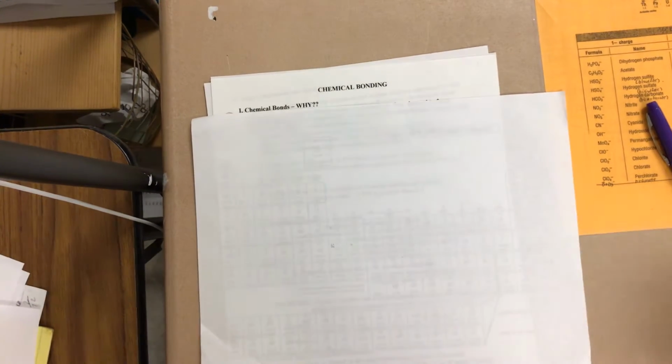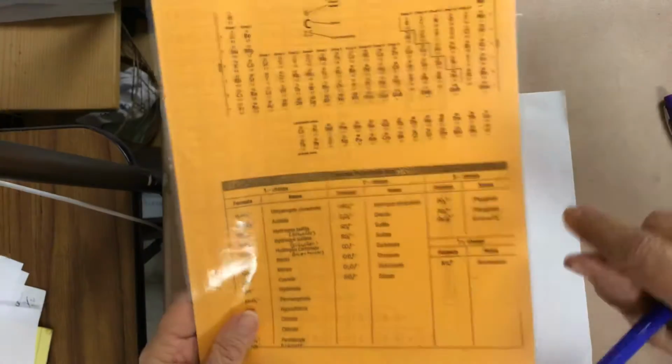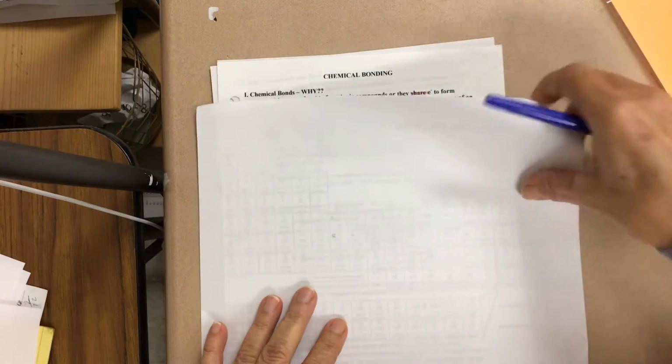Okay, in regular chemistry, we're going to start talking about chemical bonding. You might want to make sure you have a periodic table, and specifically the one that has the EN values on the back that was sent to you. Okay, so why do chemical bonds form?